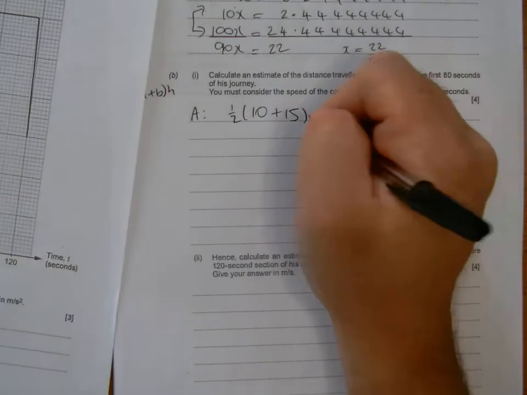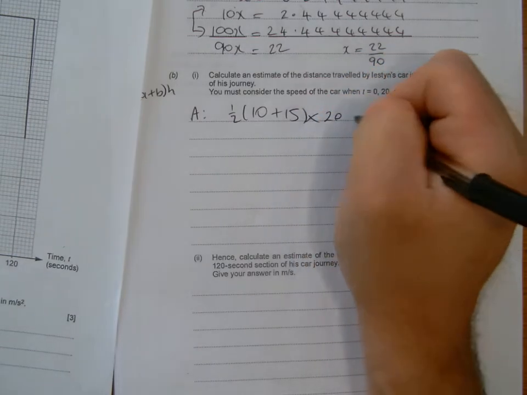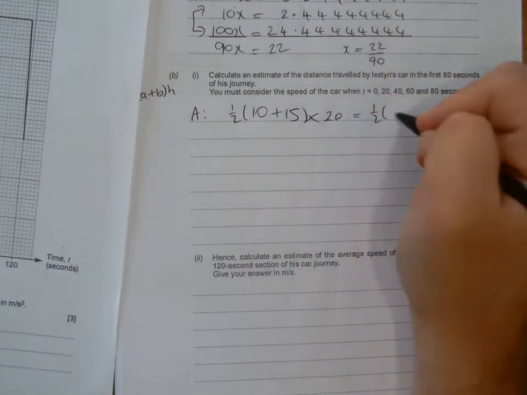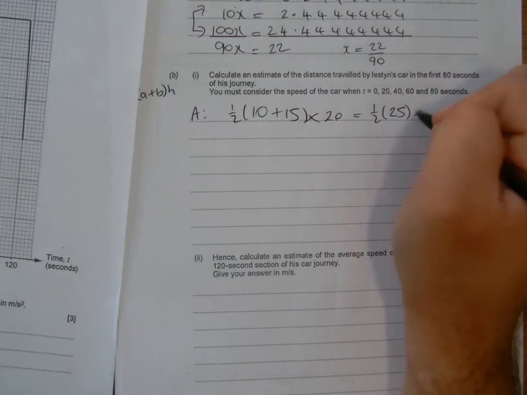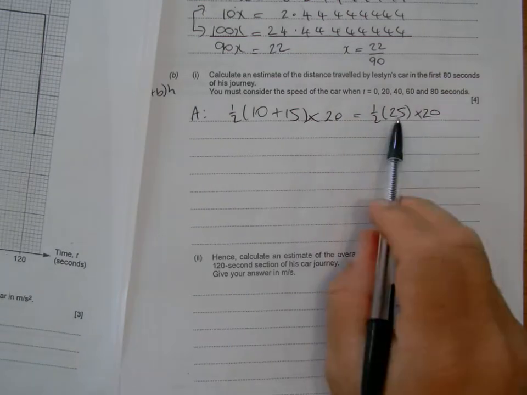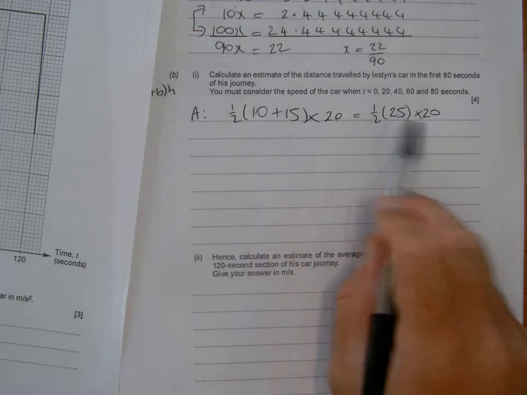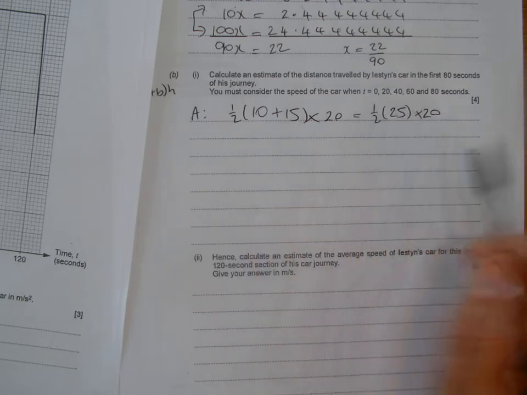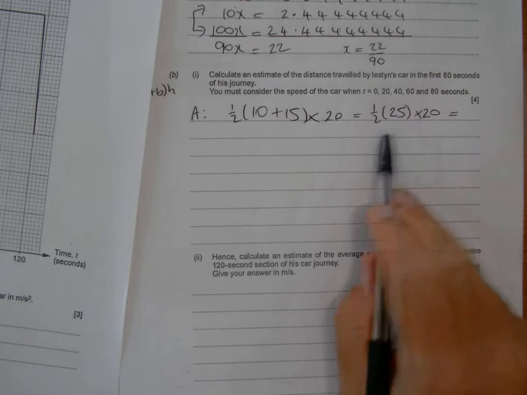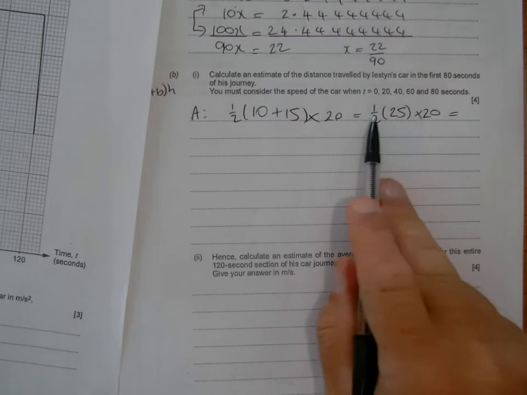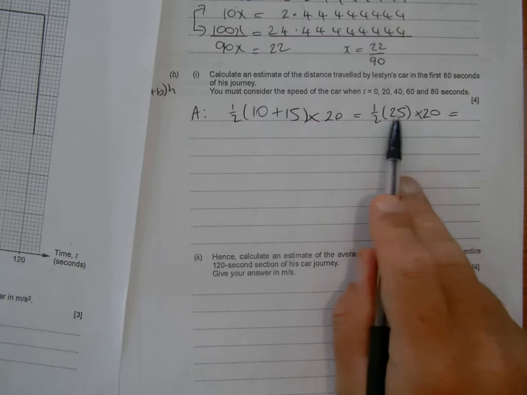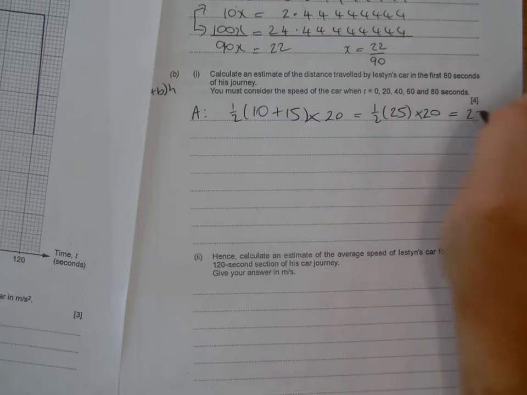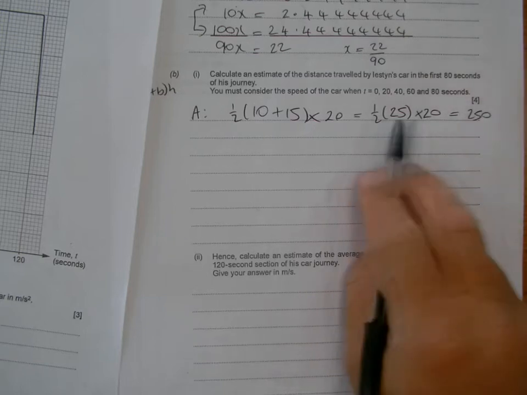There's always going to be 20 in this question. So 10 and 15 is 25, and then times 20. You could do half times 20 first, which is 10, and then times it by 25, so 250. It doesn't matter the order you multiply in.